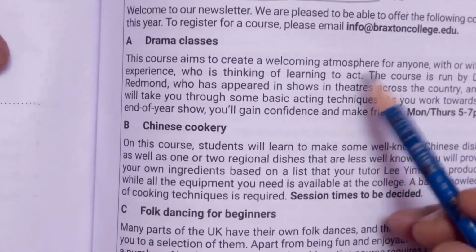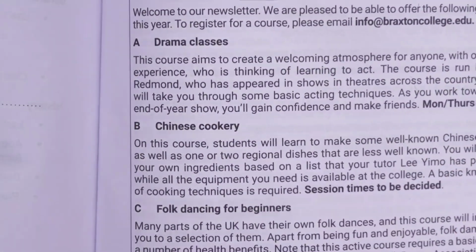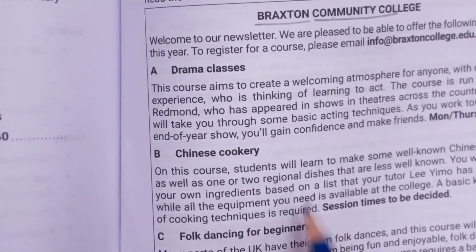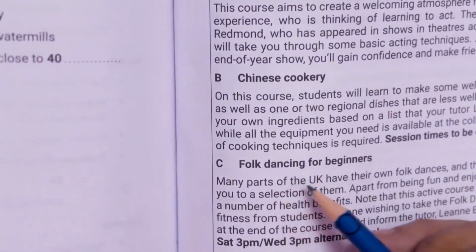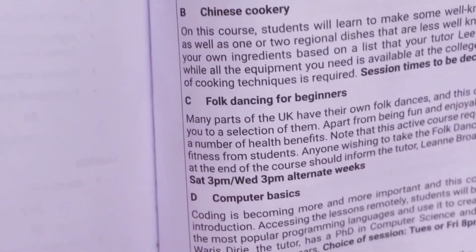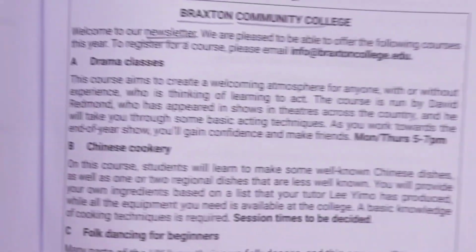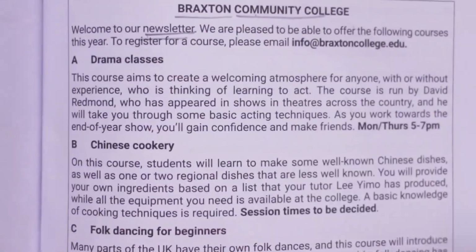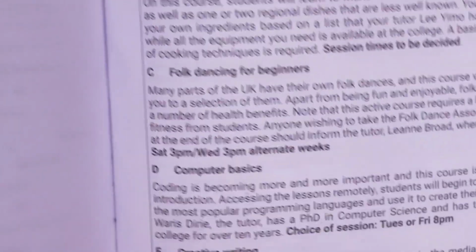Now let's begin. So it clearly shows us there are a number of courses that have been given. It's actually a newsletter of the community college. Drama classes, Chinese cookery, folk dancing for beginners, computer basics, creative writing. Let's go into the questions and see what kind of questions. So most of the time when you get these kind of questions, there is always a matching information question. So let's take a look.